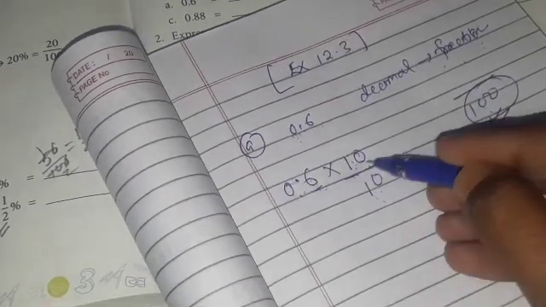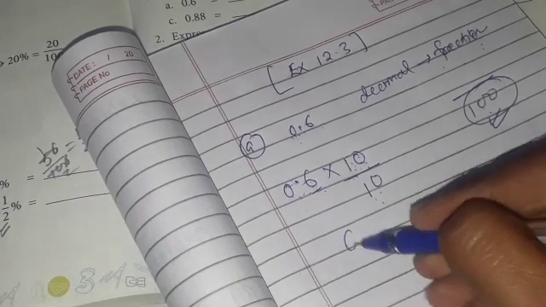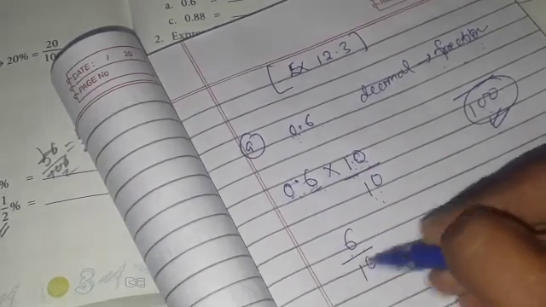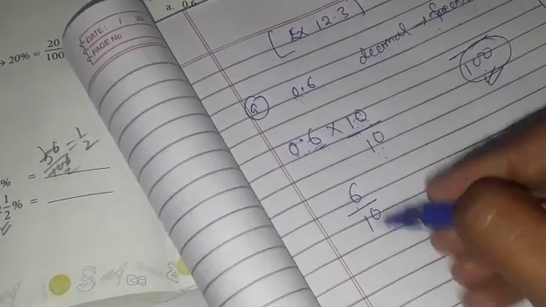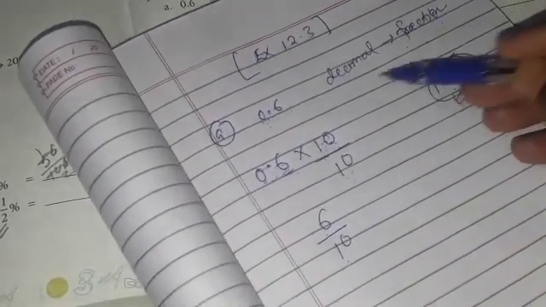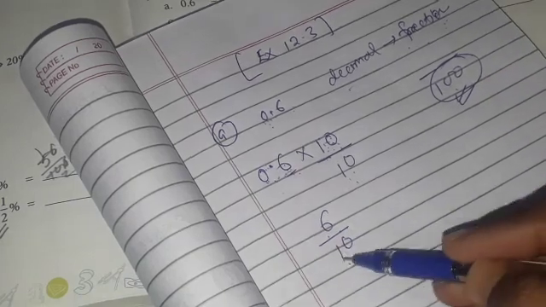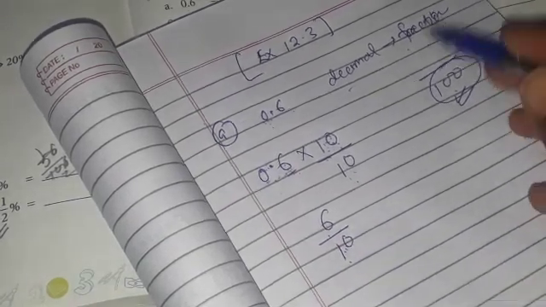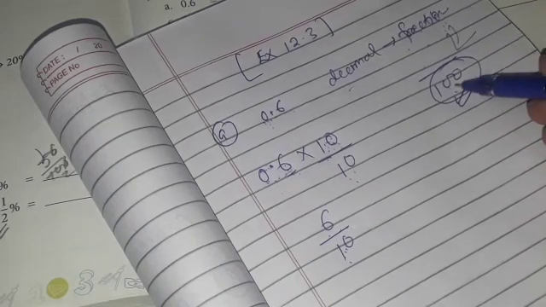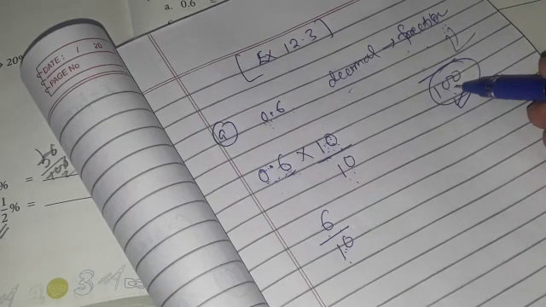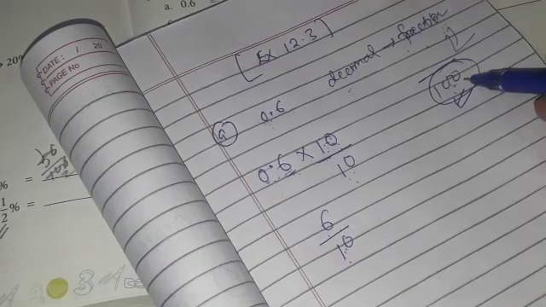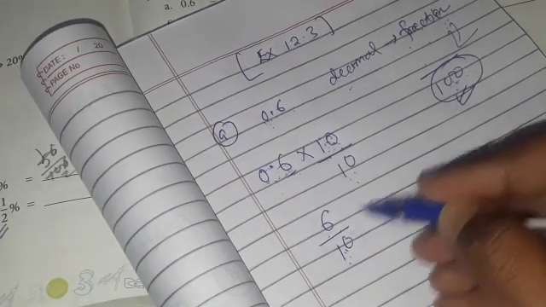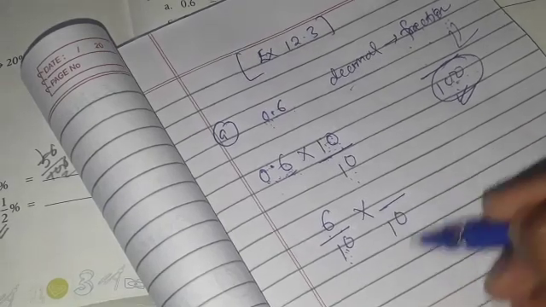So 0.6 into 10 means 6. If you multiply this, then you will get 6 upon 10. So 6 upon 10 is a fraction. I told you to convert your decimal into a fraction. But I told you after that your fraction should be in that form where your denominator is 100, but here your denominator is 10. So how do you convert your denominator into 100?